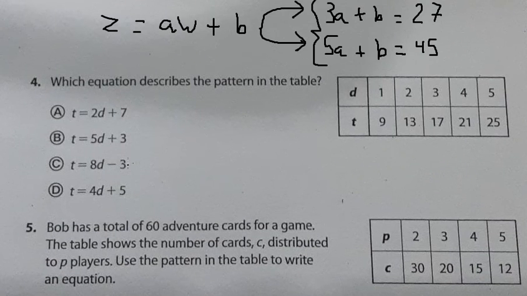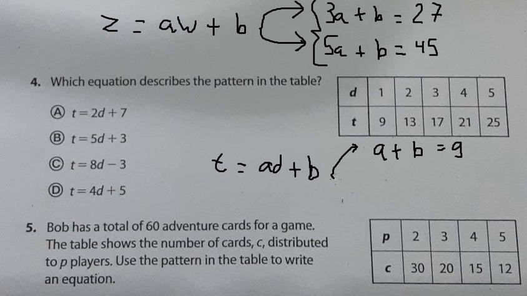Now let's go to question number 4. Which equation describes the pattern in the table? So we will use the same technique we just did in here. So I will put t equal to ad plus b. So when d equal to number 1, t equal to number 9. So we will have a plus b equals number 9. This one, when d equals number 2, t equal to number 13.